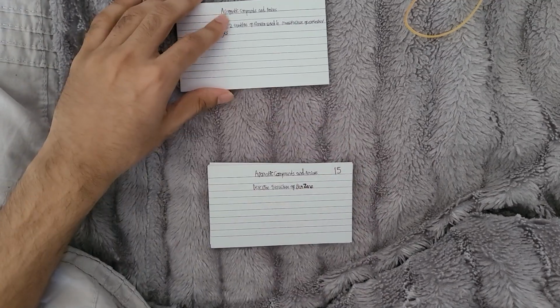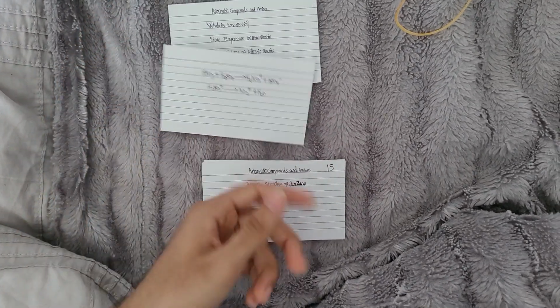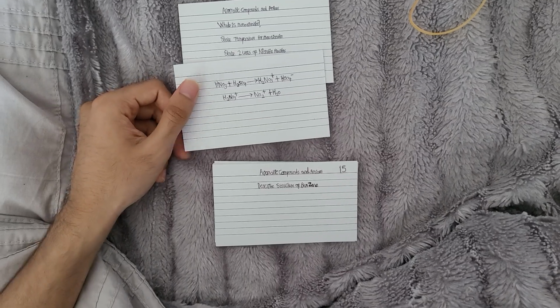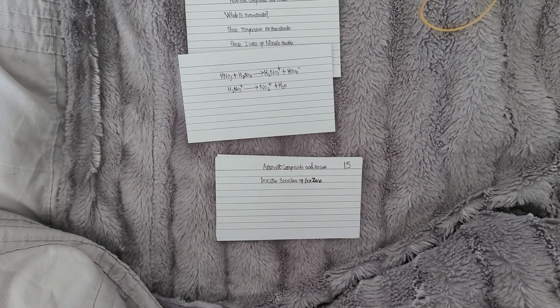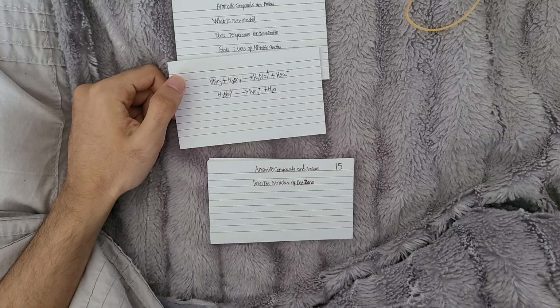Give the two equations of nitration, used in the manufacture of explosives and dyes. HNO3 + H2SO4 forms H2NO3+ + HSO4-, and H2NO3+ forms NO2+ + H2O.